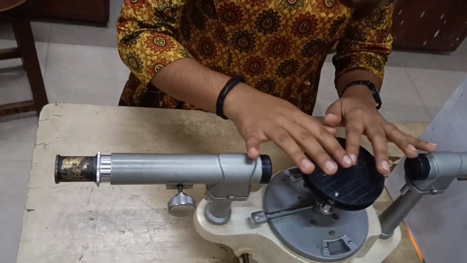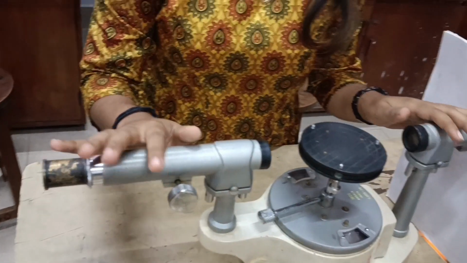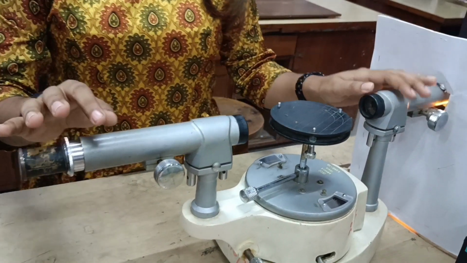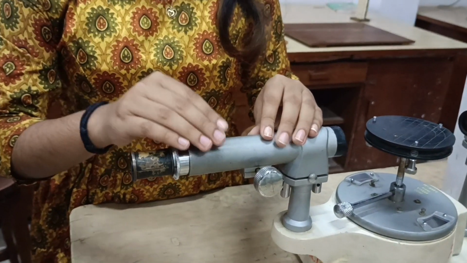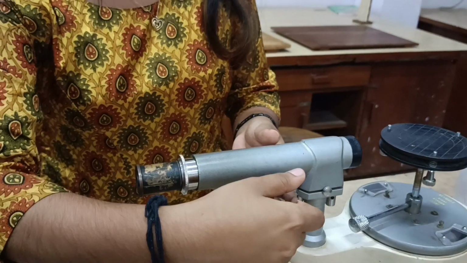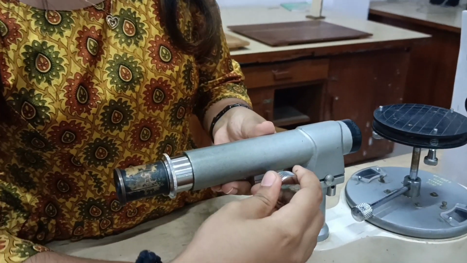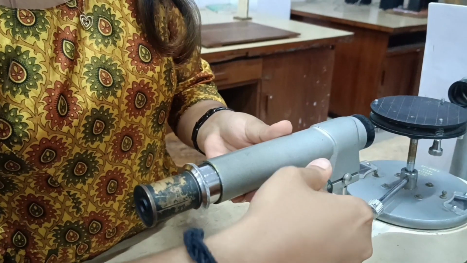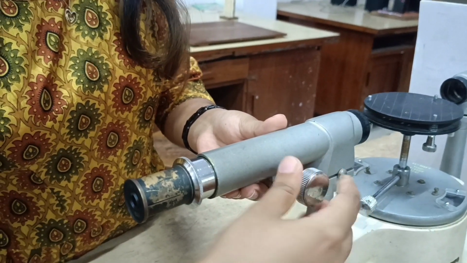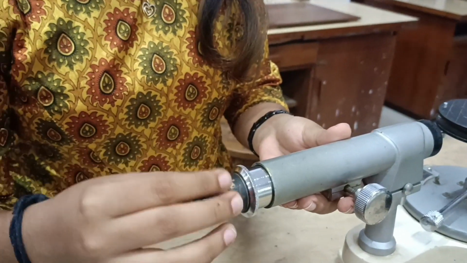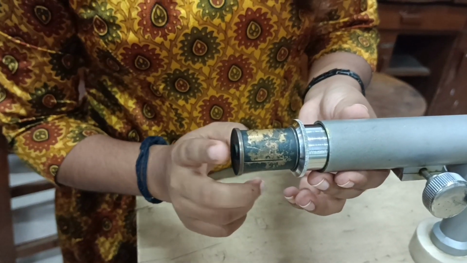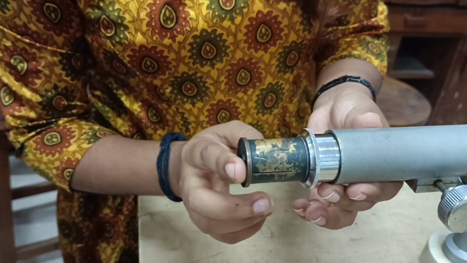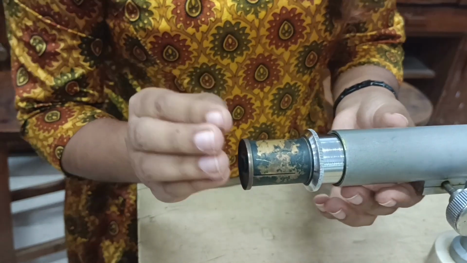So now I'm going to talk about the initial setup of this apparatus. This is the telescope. Take the spectrometer out and point its telescope at a distant object. Focus it on the object using the screw provided on the telescope till a very clear and well defined inverted image of the distant object is seen. Through this, we have to see the slit very clearly.